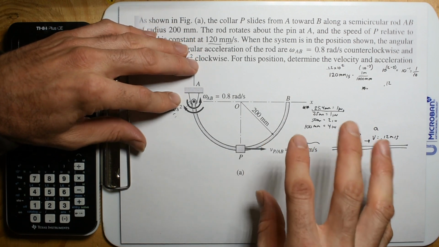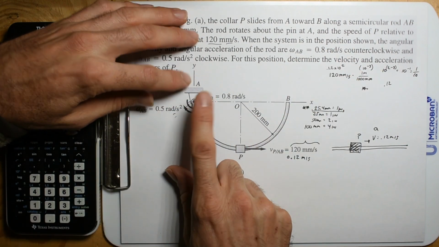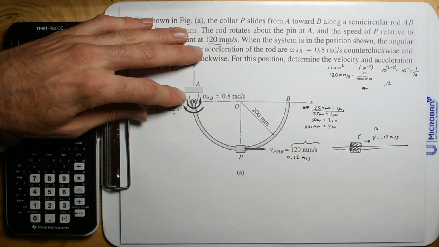And since we're trying to get an idea of what the problem is, let's also do this, 0.8 radians.